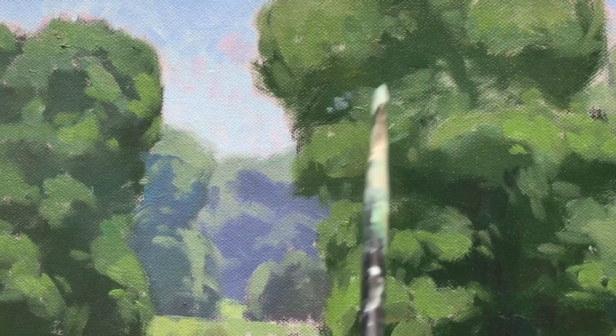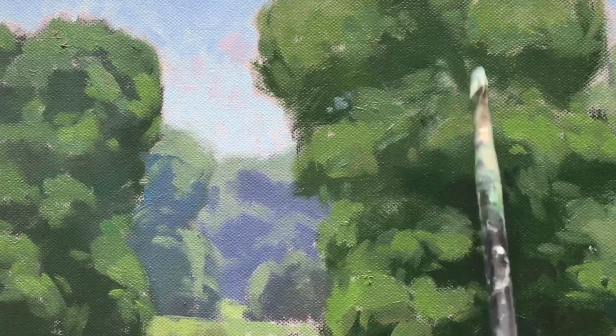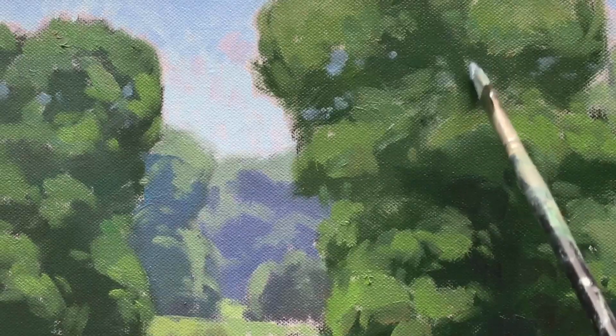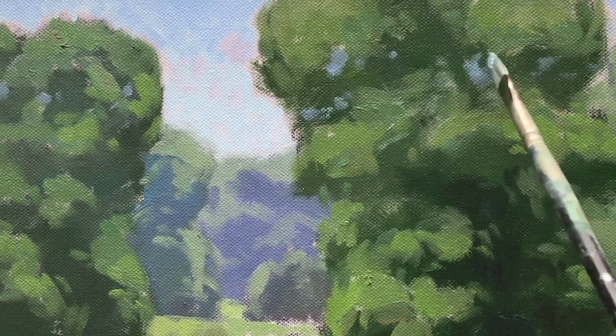Sky holes, or bird holes as they are sometimes called, look like they are part of the sky, but they belong to both the value of the tree and the sky equally.